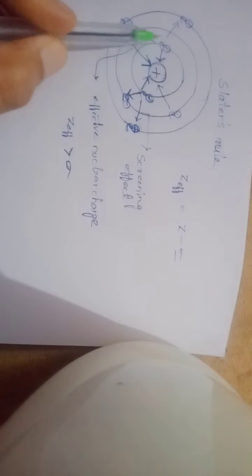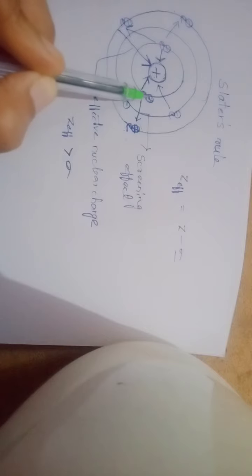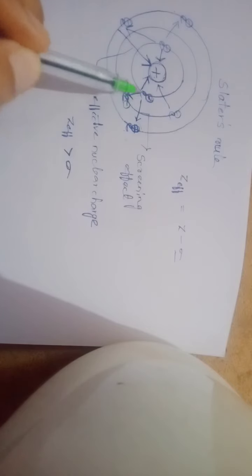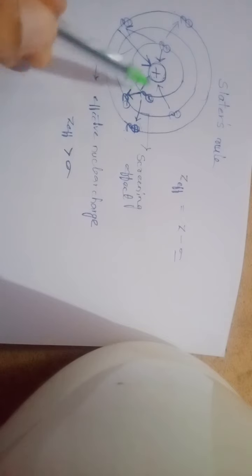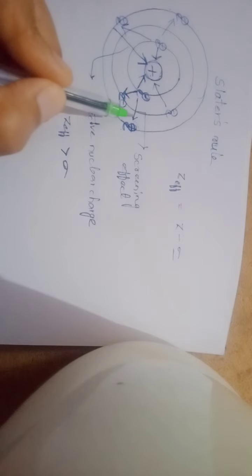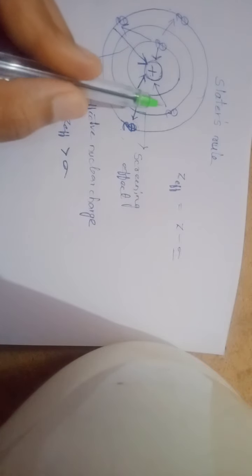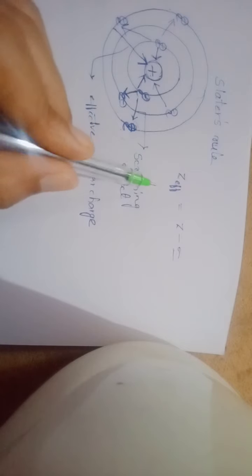Suppose we want to know the Z effective of this electron, we have to calculate the shielding or screening effect of these inner electrons. Suppose we want to know the shielding or screening effect of these electrons, we have to calculate the shielding or screening effect of the electrons on the inner side towards these electrons. From this we can know that only by calculating the shielding or screening effect of inner electrons can we find Z effective, or effective nuclear charge.